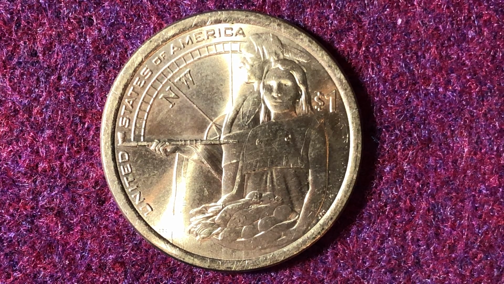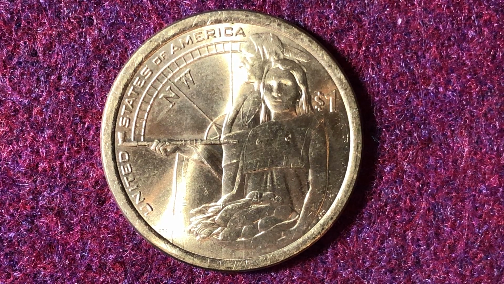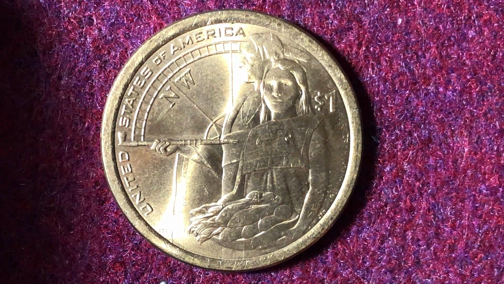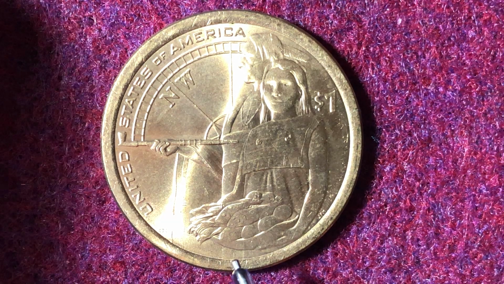Now the mintage on this, there were 3,080,000 of these produced at the Philadelphia Mint. There were 2.8 million made at the Denver Mint. There were also 1.1 million proof coins that were made. Now that's from the official Red Book price guide. So that's what we're looking at as far as the mintage.